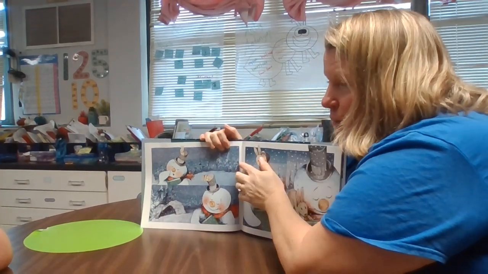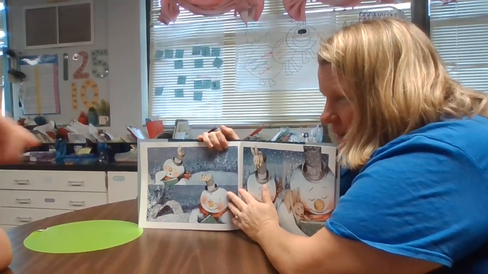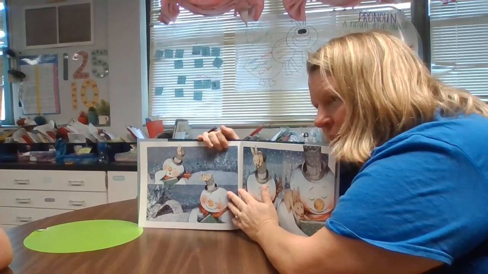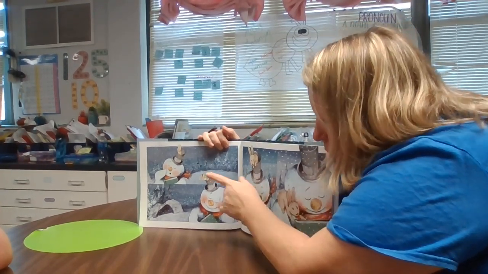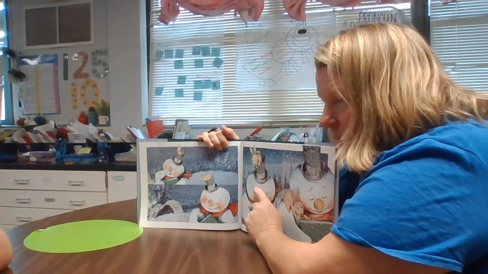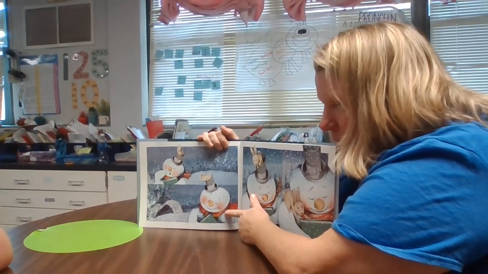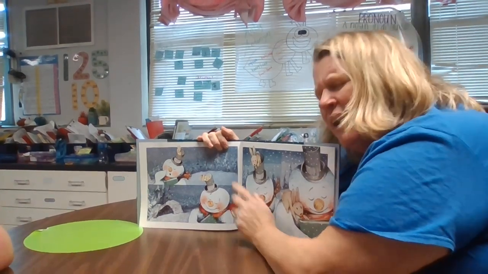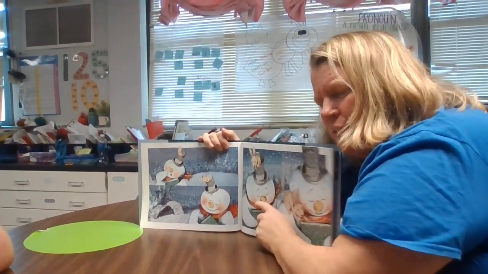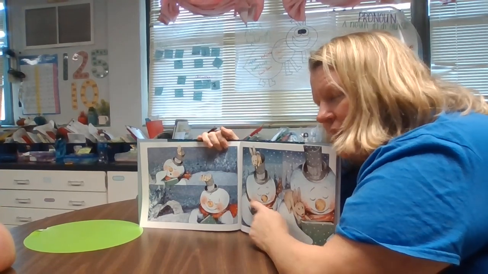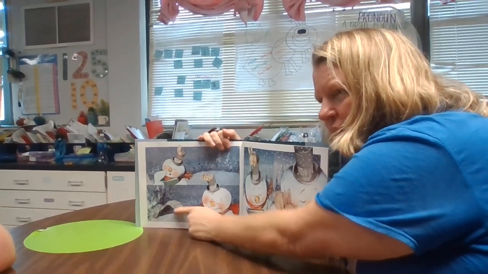Oh, Snowman. What's going on with Snowman right now? He's getting sleepy. How do you know he's sleepy? He's yawning. What's the bunny doing? Sticking his face up. Yeah, it's peeking out. Oh, what did the snowman do? He went to sleep. How come he didn't have to go into the cave like everybody else? Because he didn't want to.